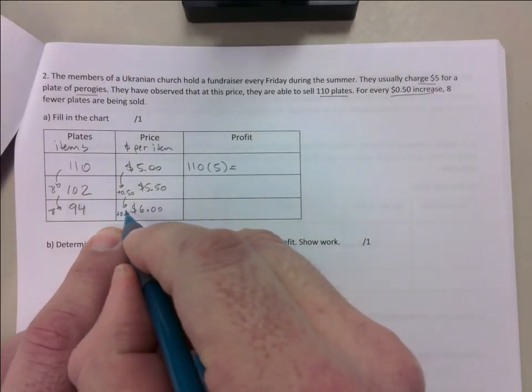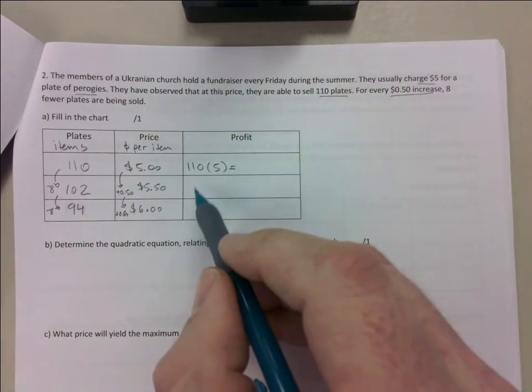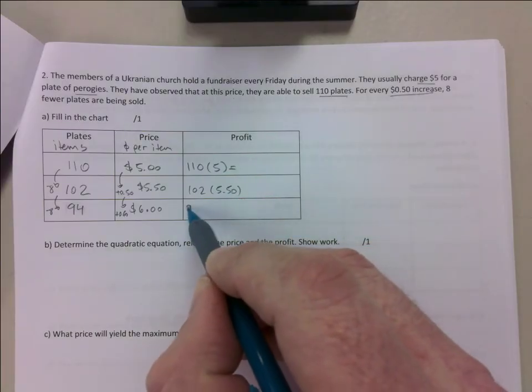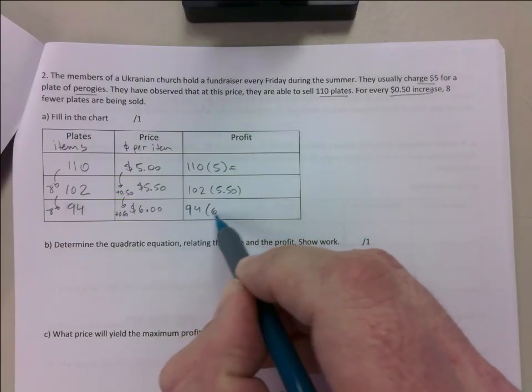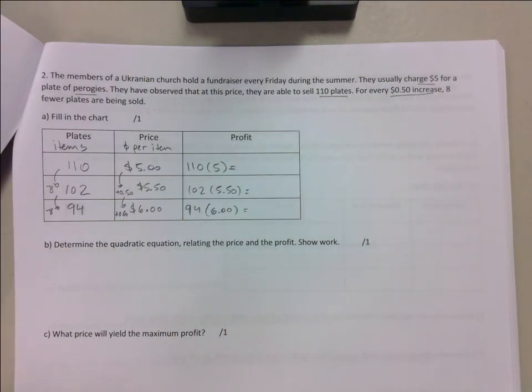You don't have to show me this step right here. Just fill in the table if I ever ask you for it. So it's 102 times 550. 94 times 6. And fill in that table.